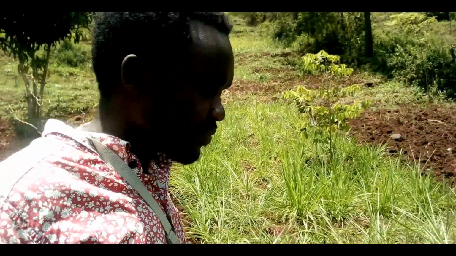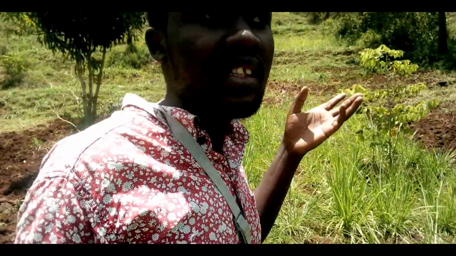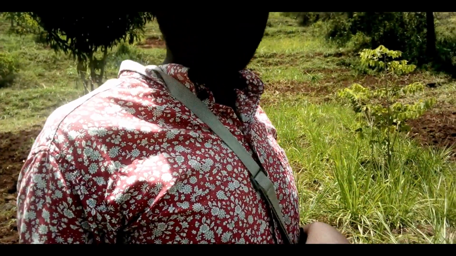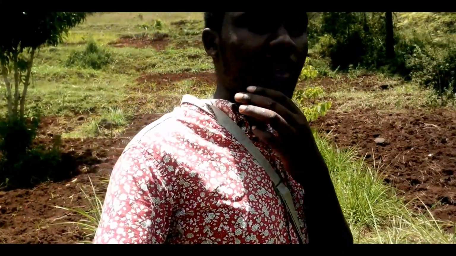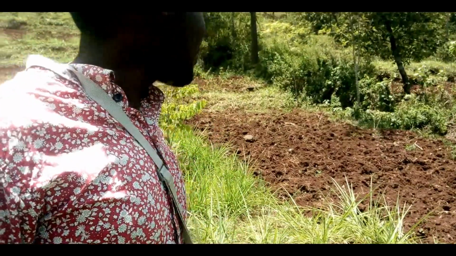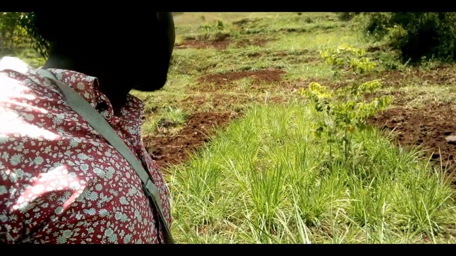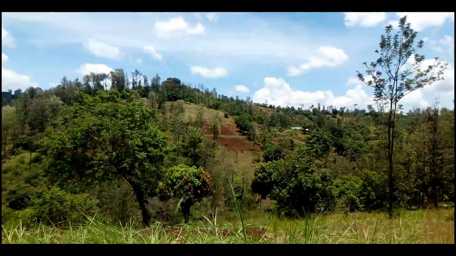At that time I was very small, and he left this land together with the other one that is on the other side, but it's not there, but this is one of them. So I just felt the need to come and have a look at it and see the progress of this shamba, because it looks like it doesn't have an owner. So I'm going to do something on this shamba.